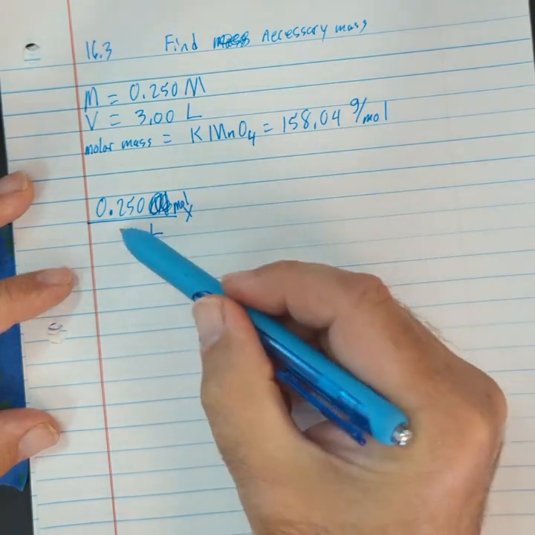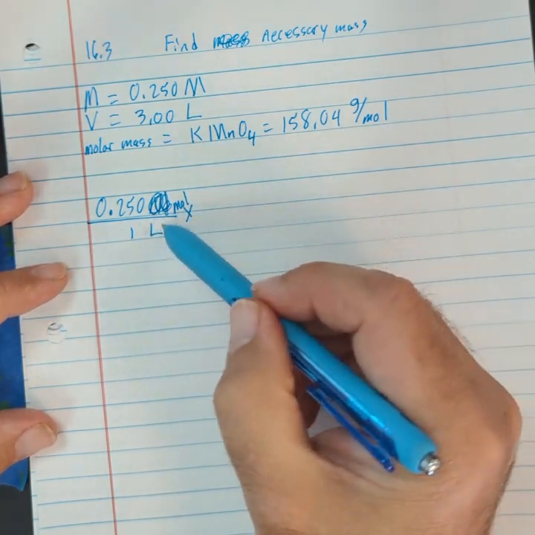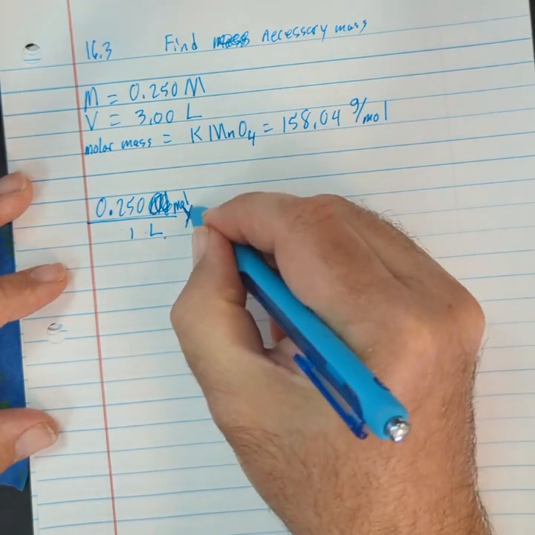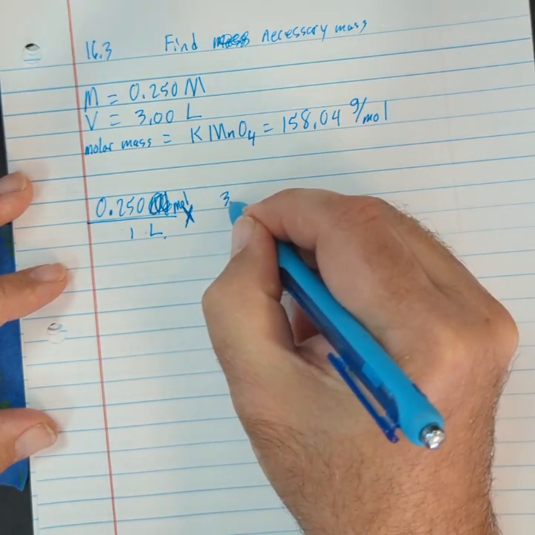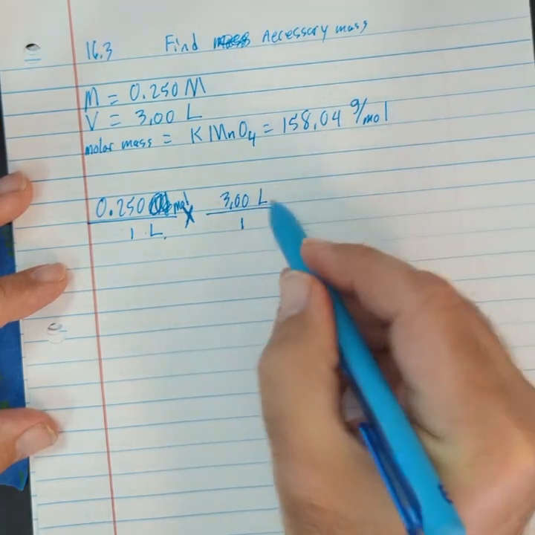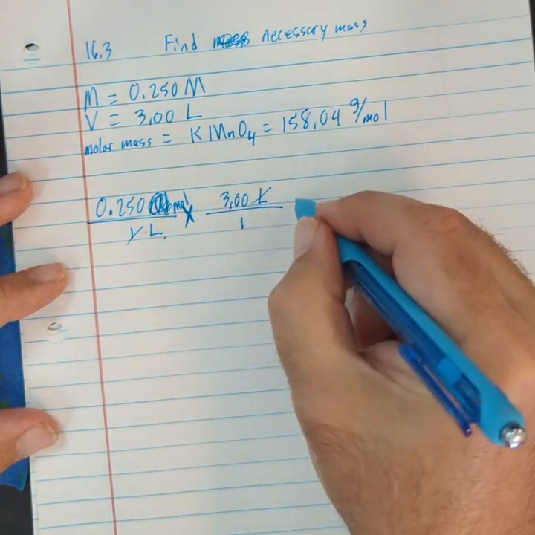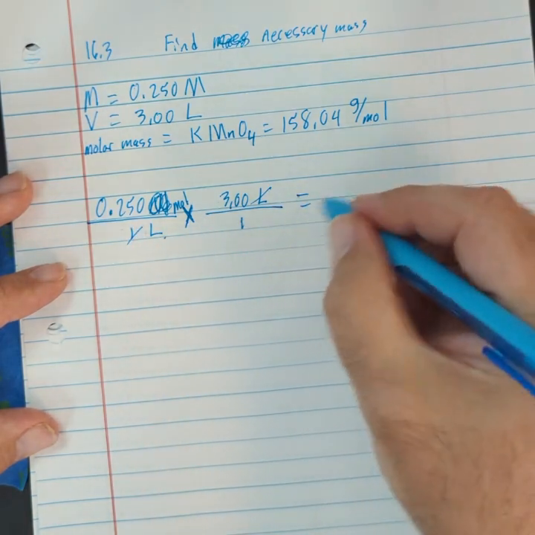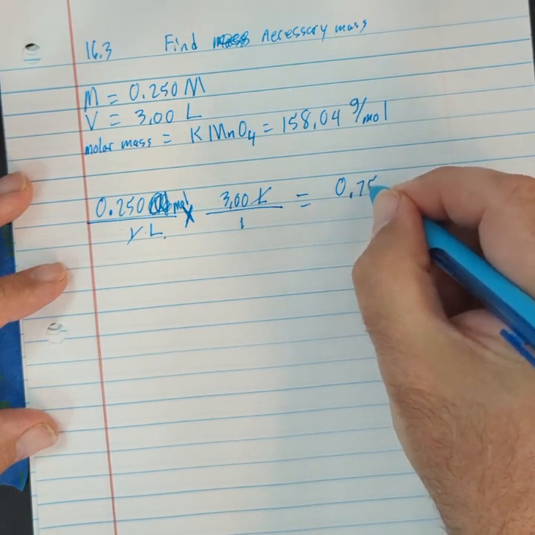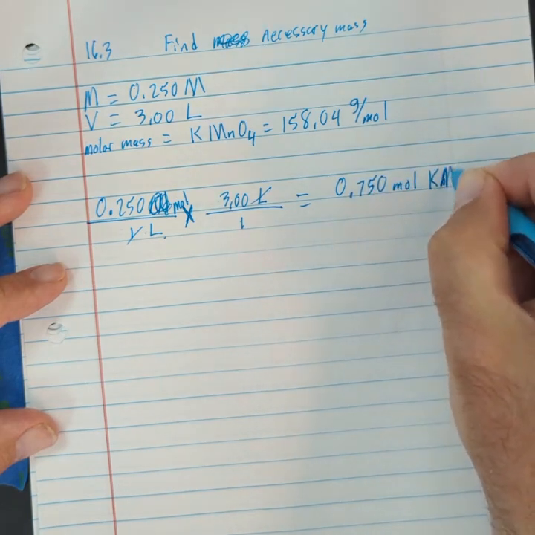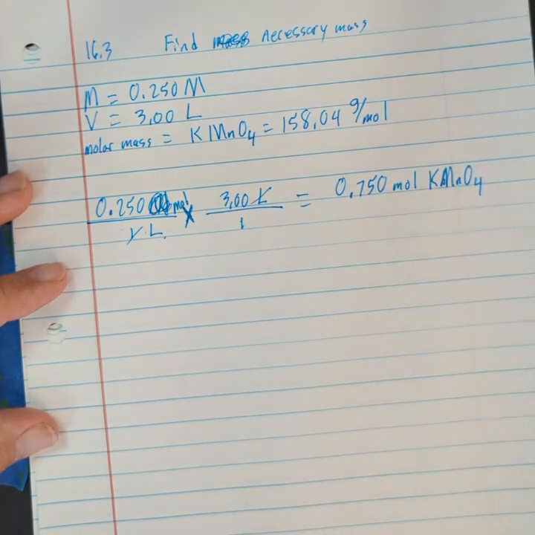So when we say 0.25 molarity, we're saying 0.250 moles per liter. So we're going to multiply that by the 3.00 liter solution that we need to make. And so now liters are going to cancel out, and when we multiply, we're going to have only moles. So 0.750 moles of KMnO4. Okay?